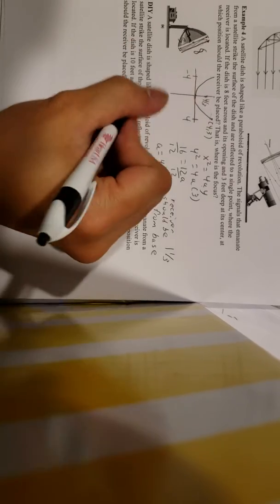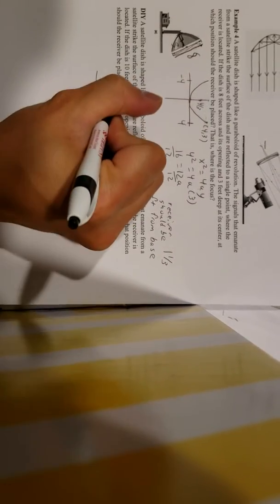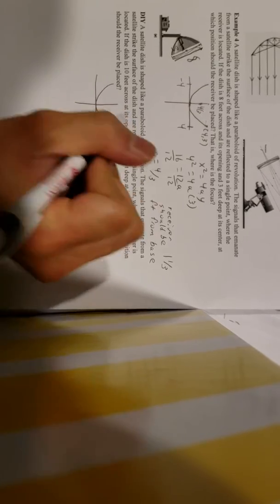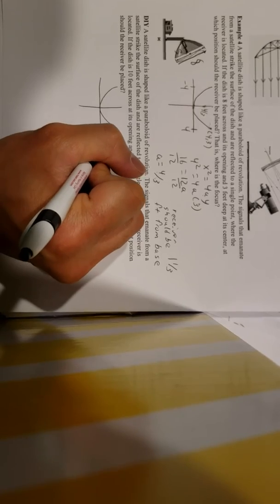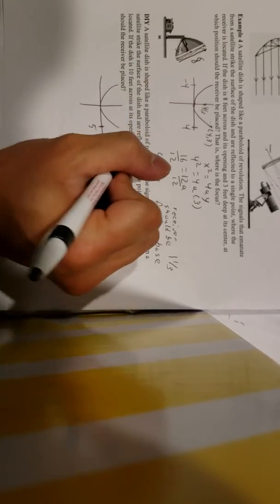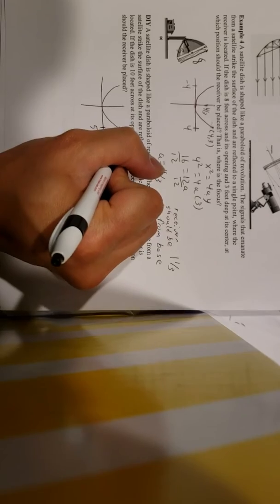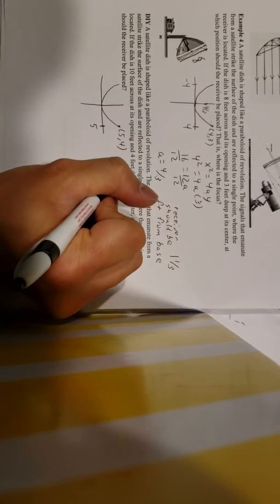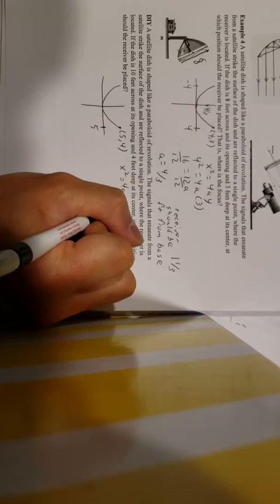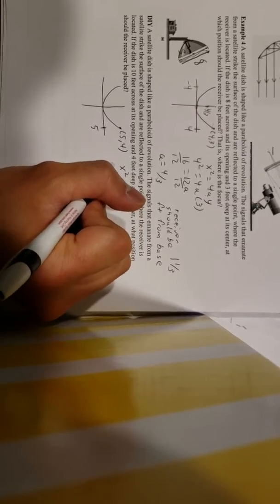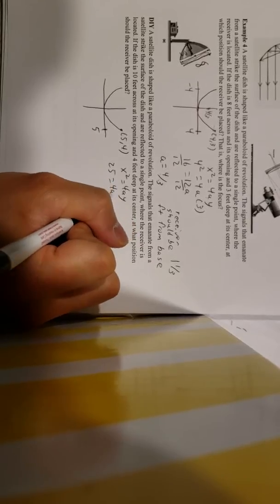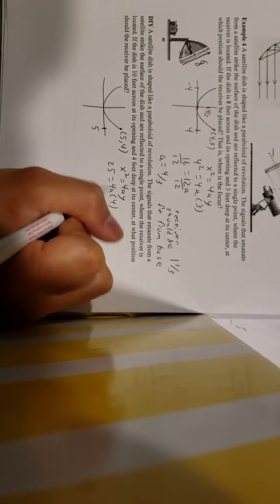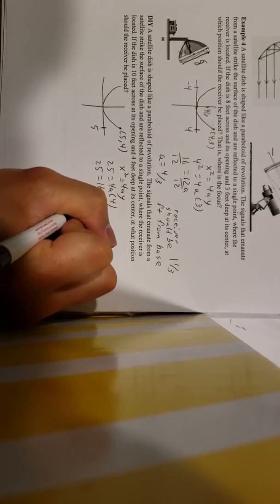So just like the previous problem, if we center the parabola at 0, 0, I know this point here will be, this is going to be 5 since it's 10 across, and this is going to be 4. So this point is 5, 4. I could just use x squared is equal to 4ay. This becomes 25 is equal to 4a times 4. So 25 is equal to 16a.